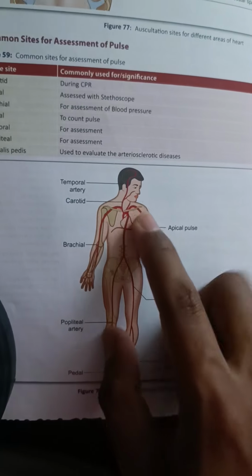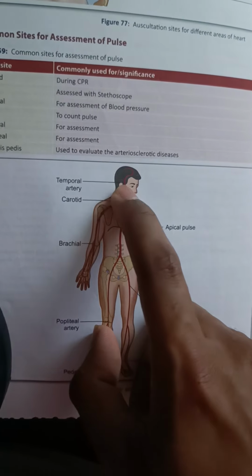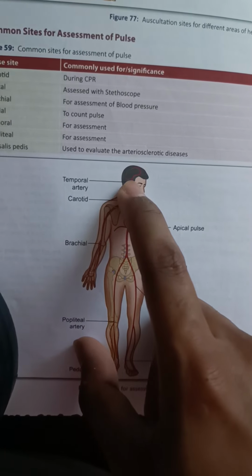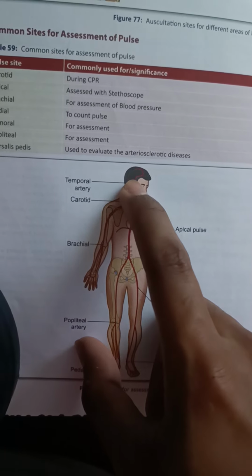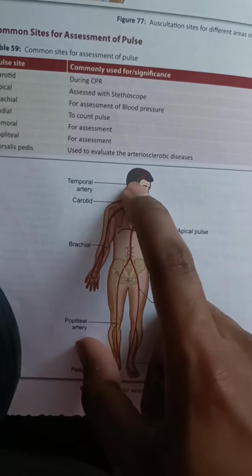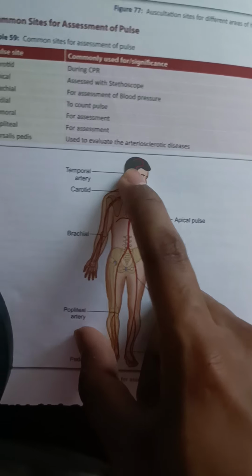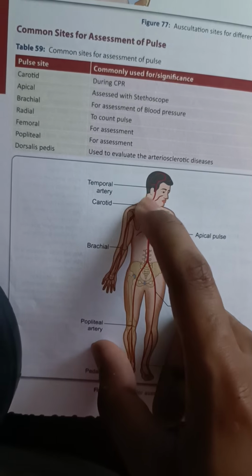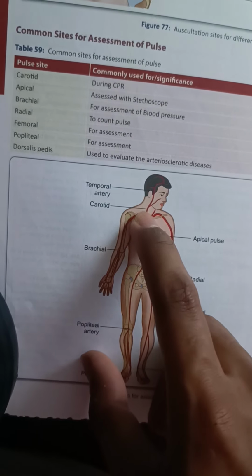As you can see in this picture, the first one is the temporal pulse. We can assess it here, at the anterior lateral part of the forehead, where the temporal artery is present. In this temporal artery, the temporal pulse can be assessed. Then the carotid artery is there. In the carotid artery, we can assess the carotid pulse.